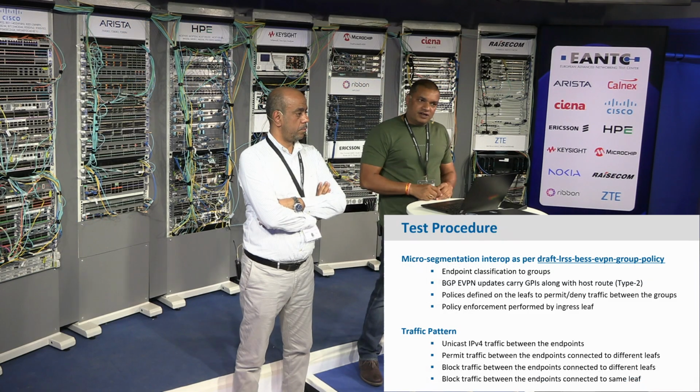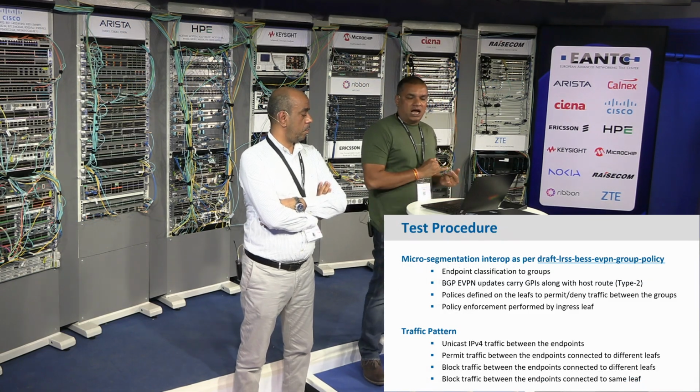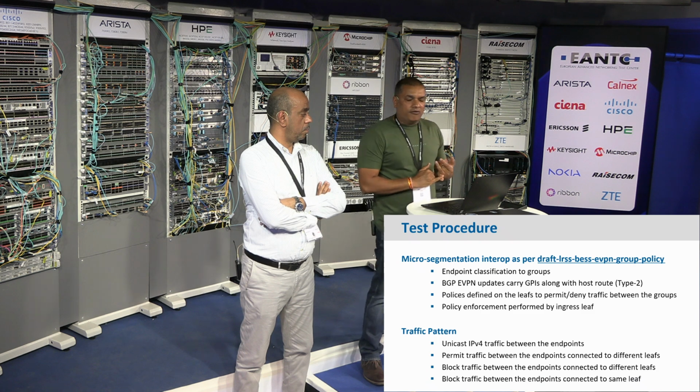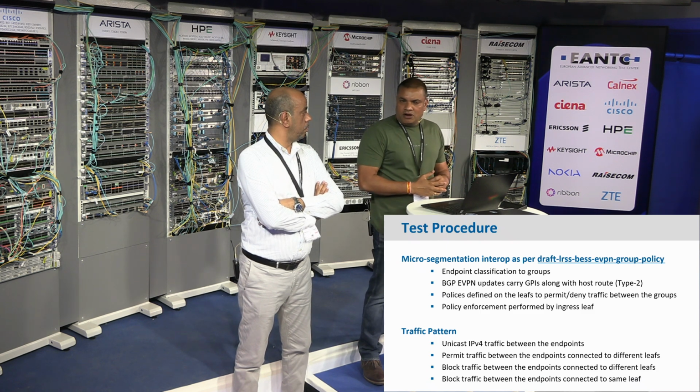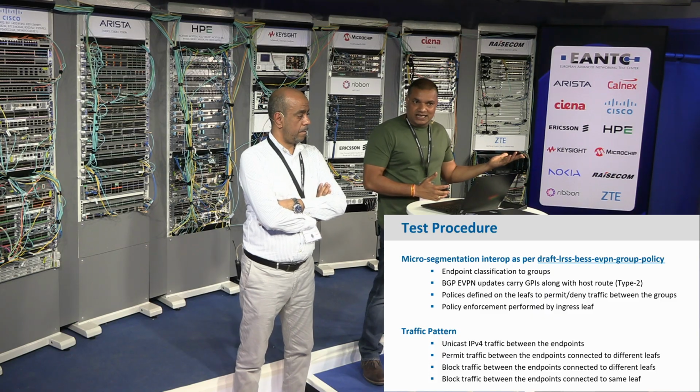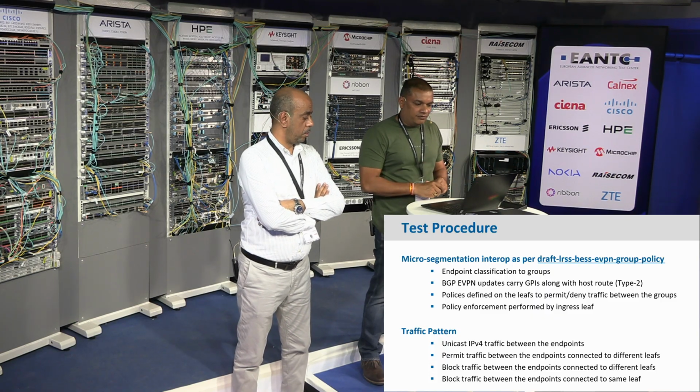What kind of traffic patterns have we tested? We have tested IPv4 traffic. We can also enforce the policy for IPv6 as well, but we have only tested IPv4.